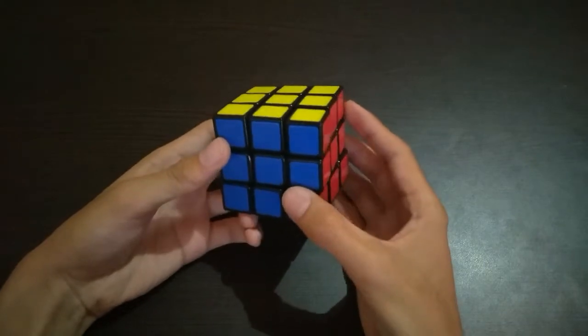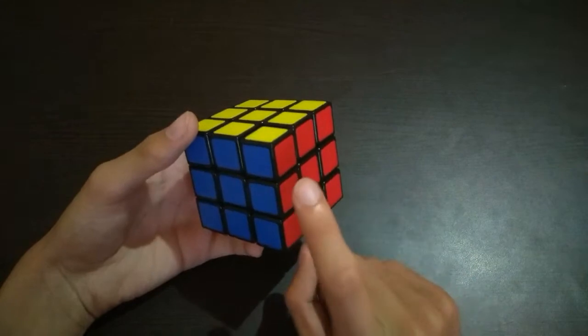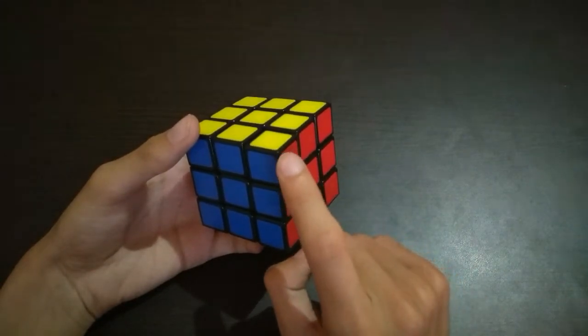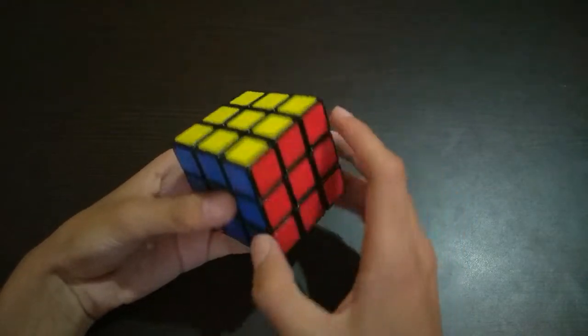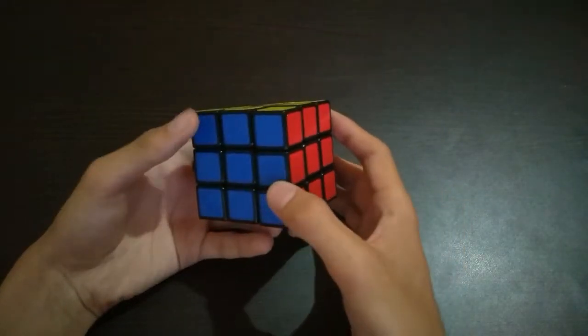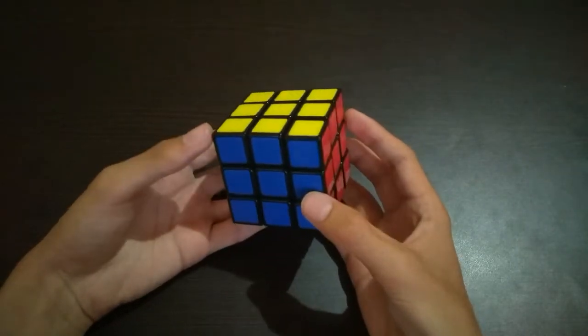Now the final part is the corner. The corner consists of 3 different colors, for example this corner over here. And in total there are 8 corners in the Rubik's Cube. So that was all you need to learn about the parts of the Rubik's Cube.